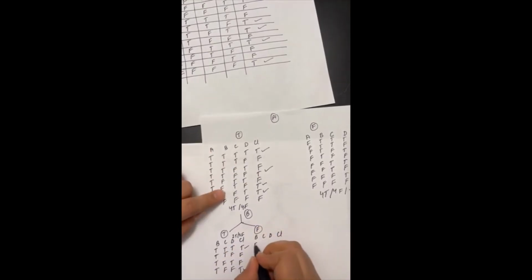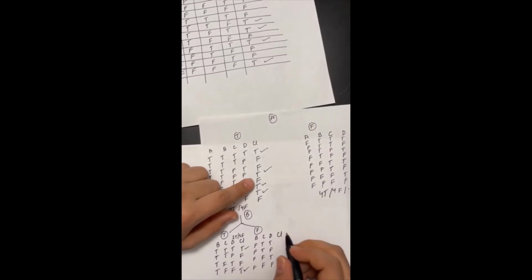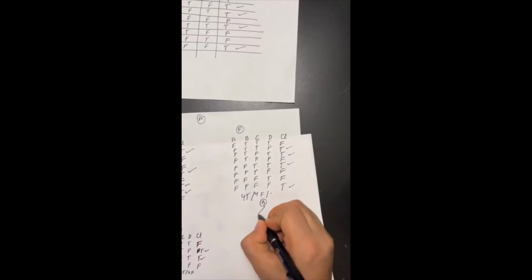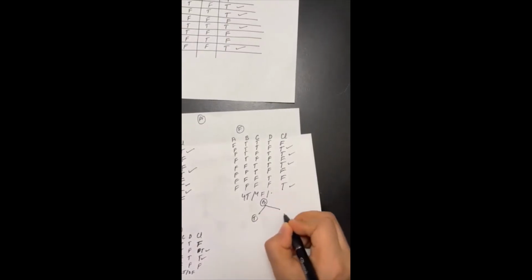Similarly for false, 1 2 3 4, true, true, false, false, and then it will be true, false, true, false. So this will be here, false, true, false, true, true, false. That means this also has two trues and two falses. Similarly for the false of B, it is also further divided as trues and falses.